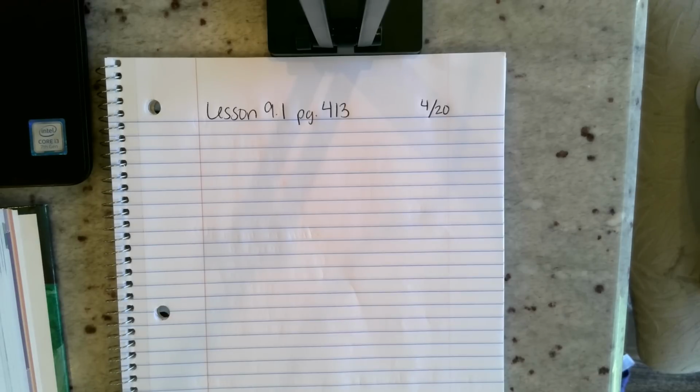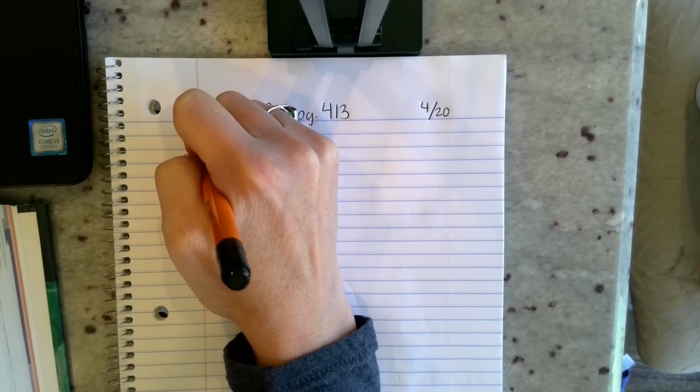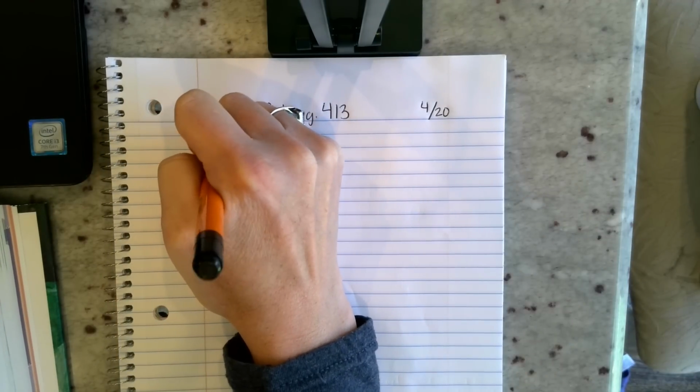So before we get into talking about what statistics is, let me give you a couple questions and see if you can figure out the difference between these questions. So first of all, one question that you might ask is, what is the heart rate of a 6th grade student?